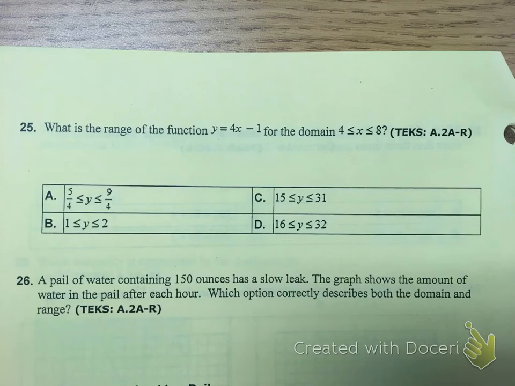25, it says, what is the range? If you forget range, remember range is your y. Range of the function y equals 4x minus 1 for the domain, which is your x values, where x has to be between 4 and 8. So if you know your domain is your x values and it goes from 4 to 8, look in your equation here, and we know that we're going to be plugging in our x values where the x goes. So what I would do is plug in your 4 first, and you get 4 times 4 minus 1, and that gives you your first value. And then after that, go ahead and plug in your 8, and do 4 times 8 minus 1, and that will give you your y value, and those are your range values there.